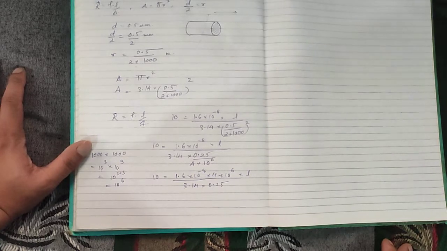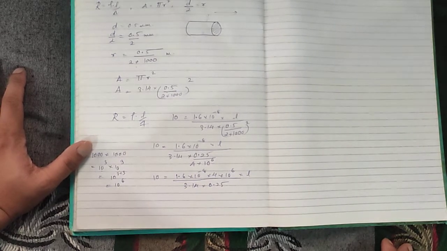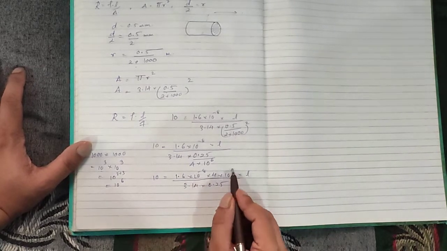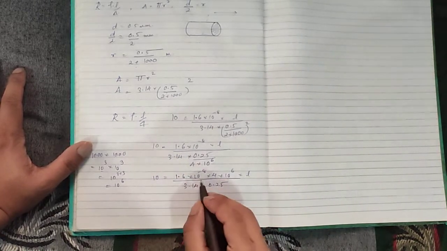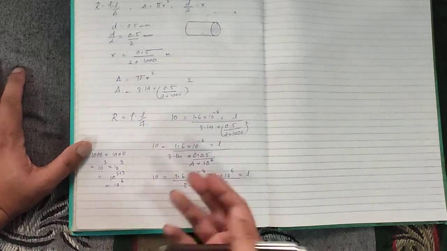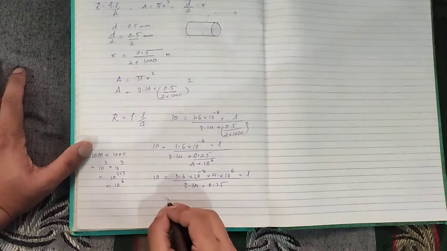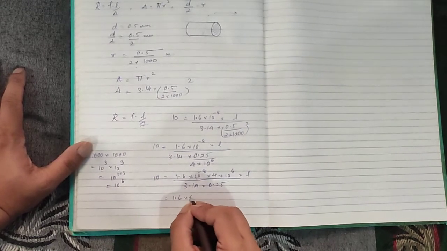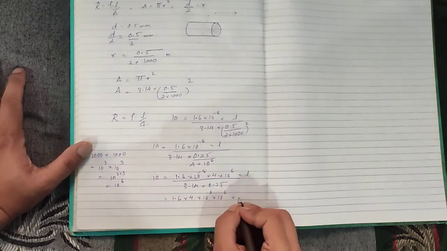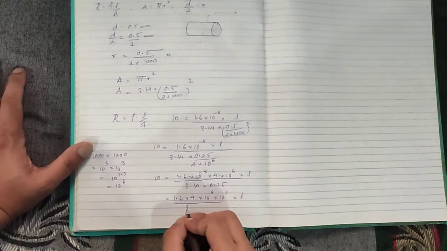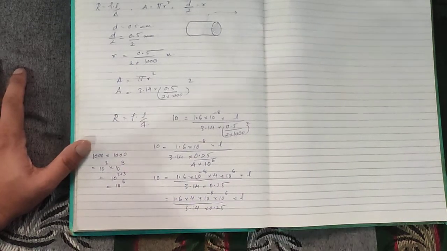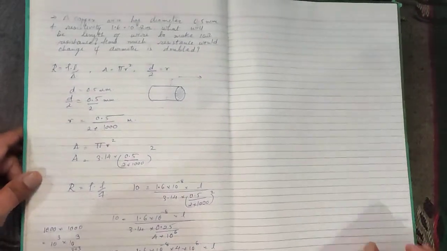Now you have to solve this further, but over here you see why I didn't do this: once again we have 10 raised to minus 8 and 10 raised to power 6. Once again they are in multiplication. All these values are in multiplication, so I can change the places. It doesn't matter, they are going to multiply anyway. So it becomes 1.6 into 4 into 10 raised to minus 8 into 10 raised to 6 into L upon 3.14 into 0.25. Okay, we will solve in the next page.